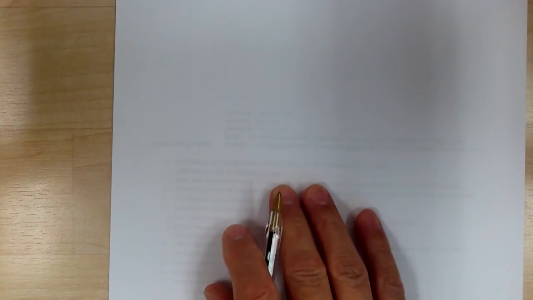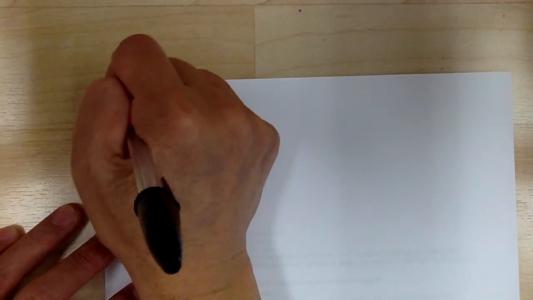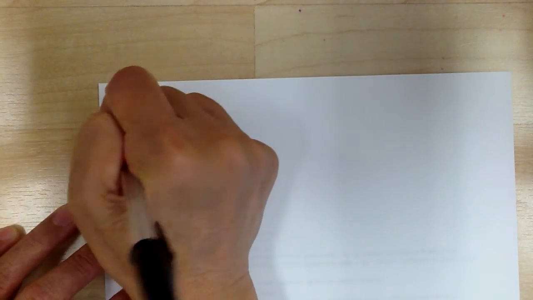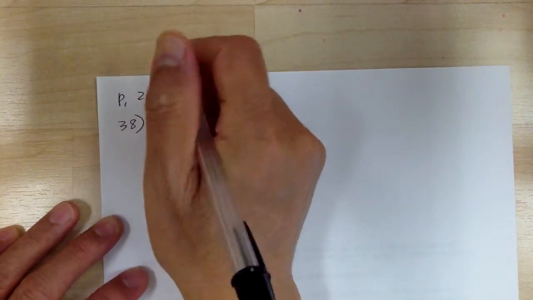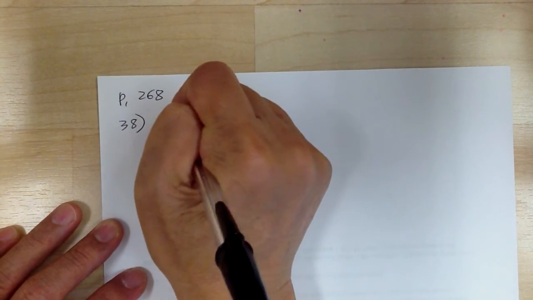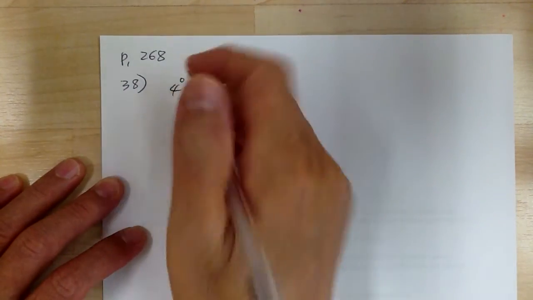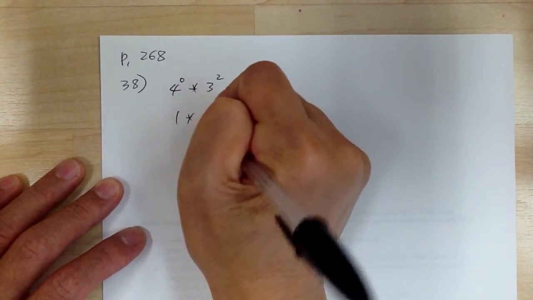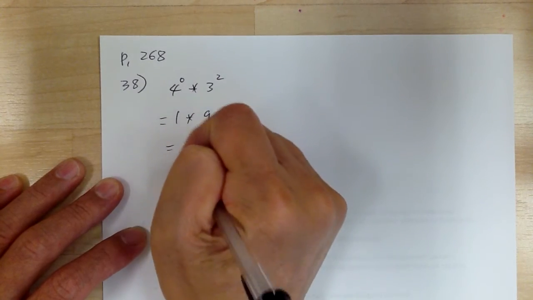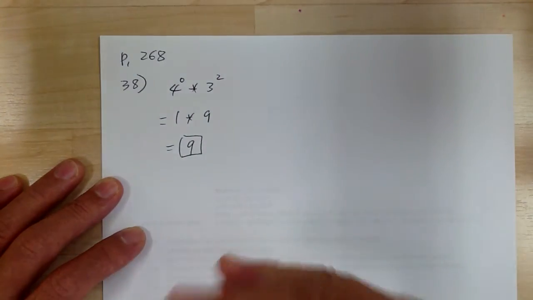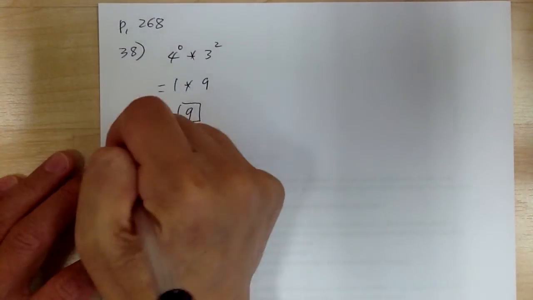Okay, let's go to number 38. You have 4 to the 0 times 3 squared. So 4 to the 0 is 1, 3 squared is 9, so the answer equals 9. So you can go down step by step, work it out.